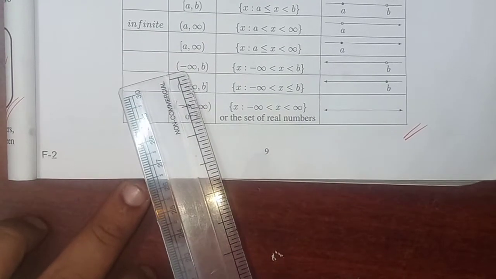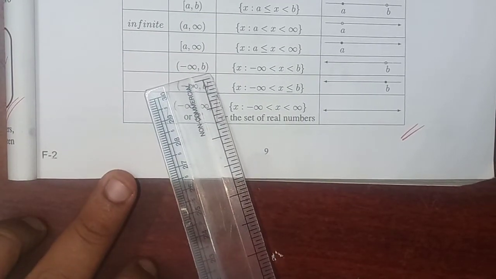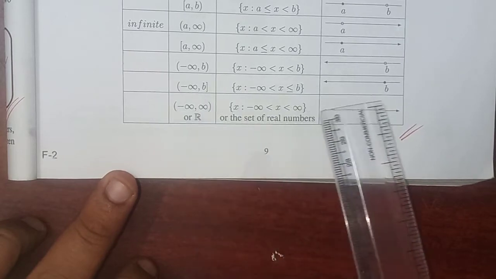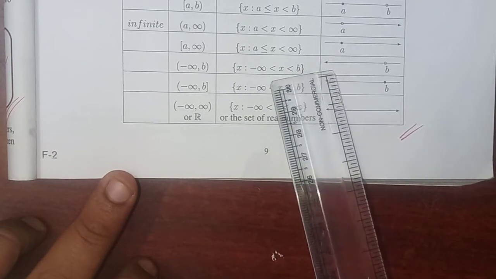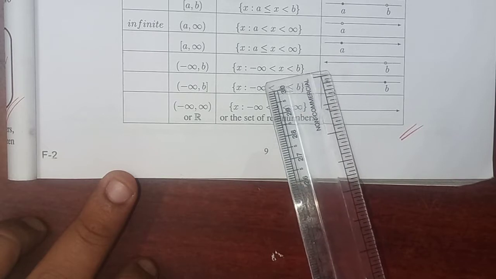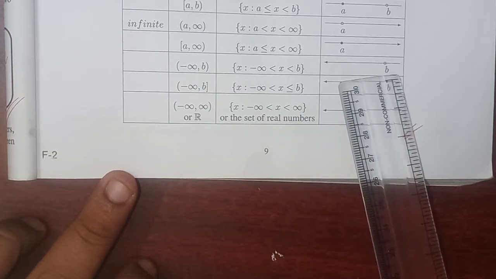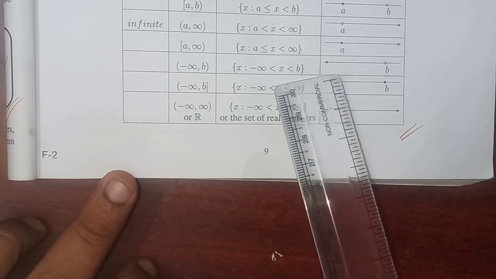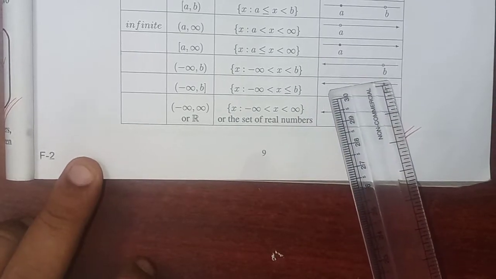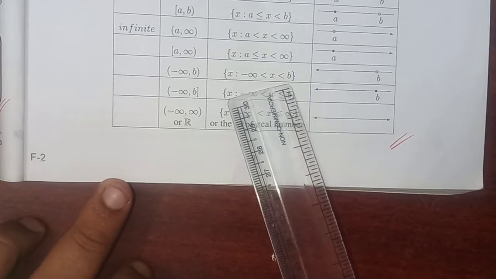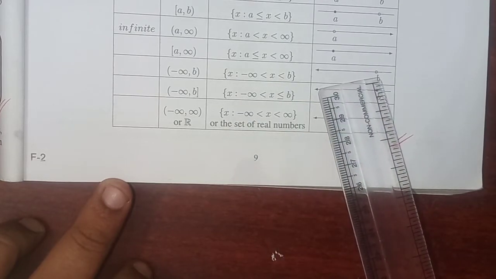Next one, minus infinity to B. Minus infinity to B means B here, minus infinity in the left hand side, minus infinity to B. Always you have to consider the interval from left to right only. Don't say B to minus infinity. You have to say minus infinity to B. Since it is strictly less than B, this one is the unfilled circle.